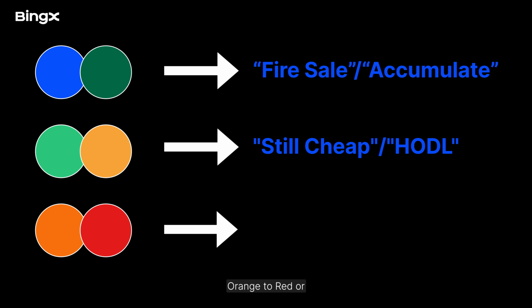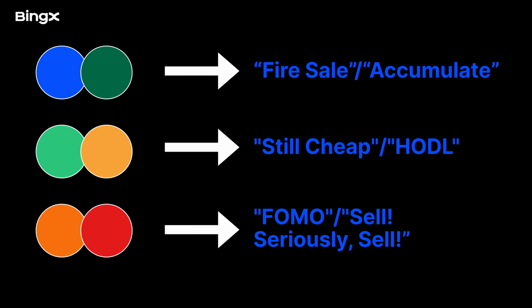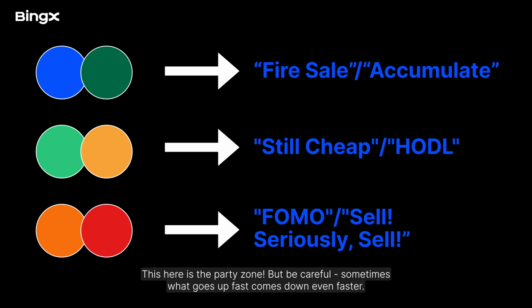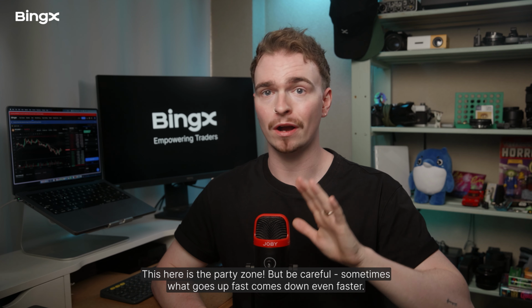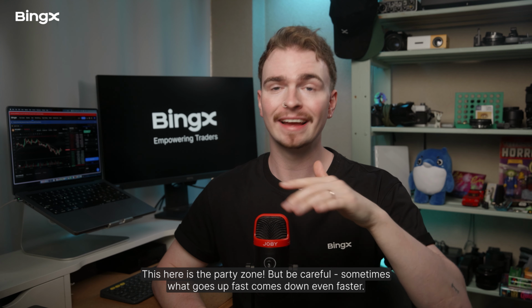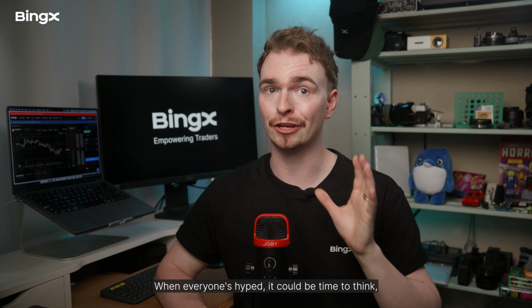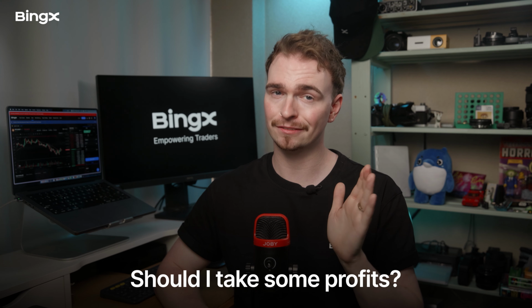Orange to red, or FOMO / sell. Seriously, sell. This here is the party zone, but be careful. Sometimes what goes up fast comes down even faster. When everyone's hyped, it could be time to think, should I take some profits?